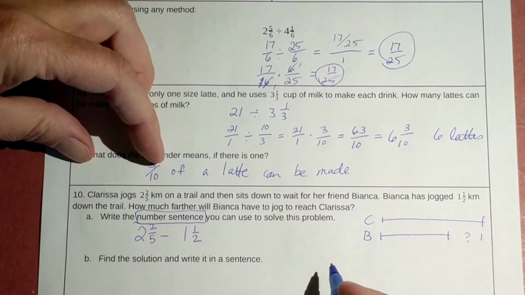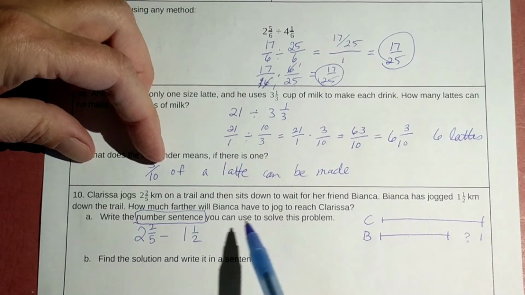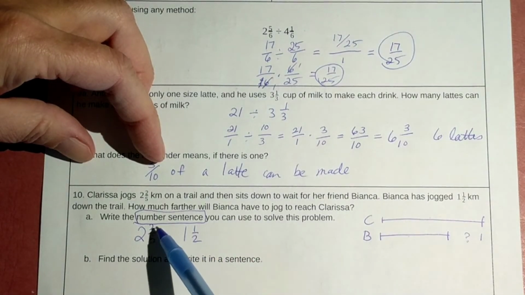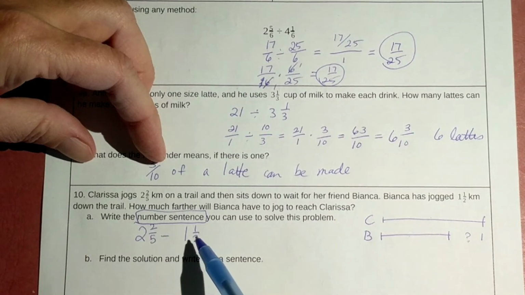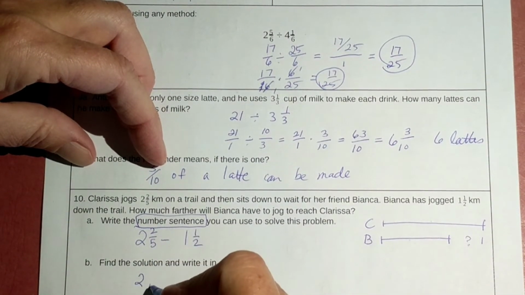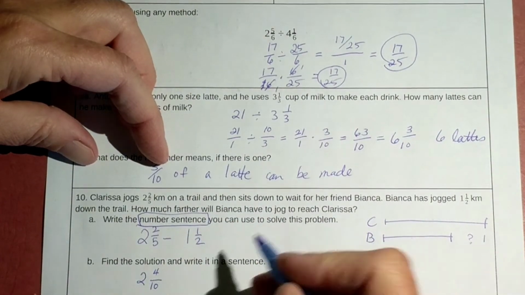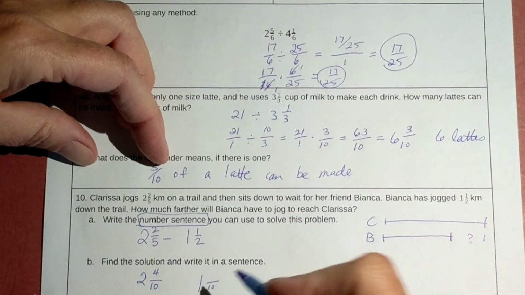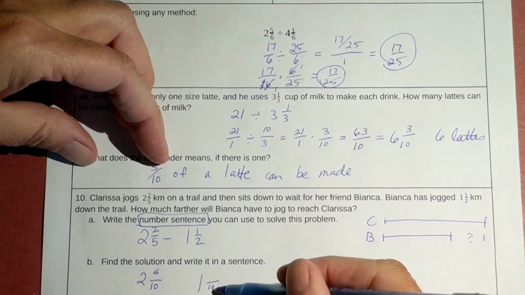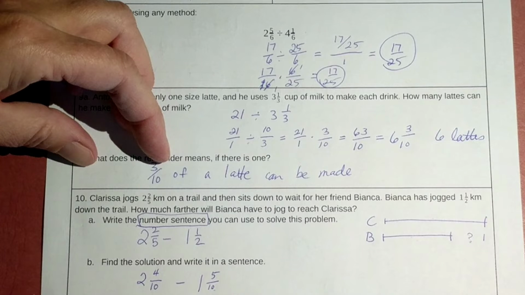Now we have to figure it out. So what is 2 2/5 minus 1 1/2? Well, let's see. 2 is less than half of 5, so I'm not going to have enough to subtract the 1/2. Let's go ahead and change to a common denominator though. So this is going to be how many tenths? 5 times 2, 2 times 2 is 4. And then same thing here, I want to change it to tenths. So this is 2 times 5, 1 times 5 is 5. And now it's a little more obvious. Look, you can't subtract 4 tenths minus 5 tenths.